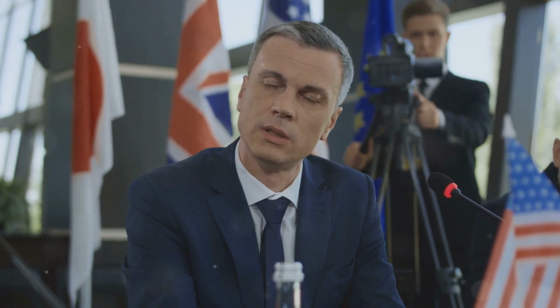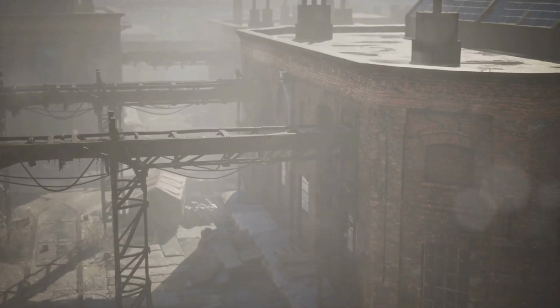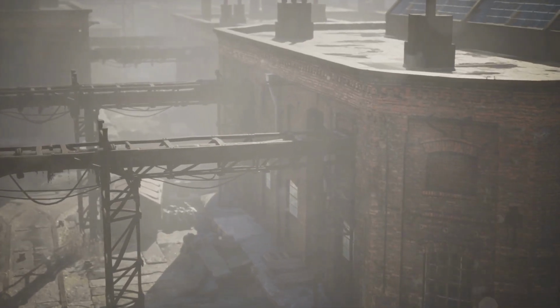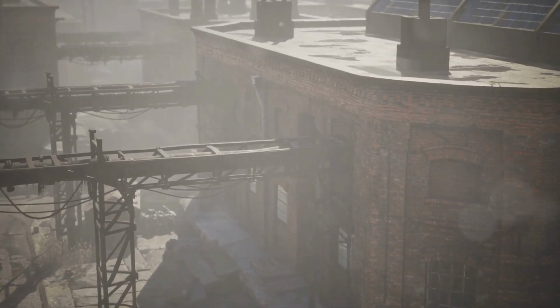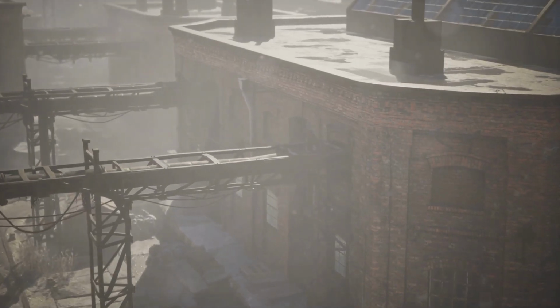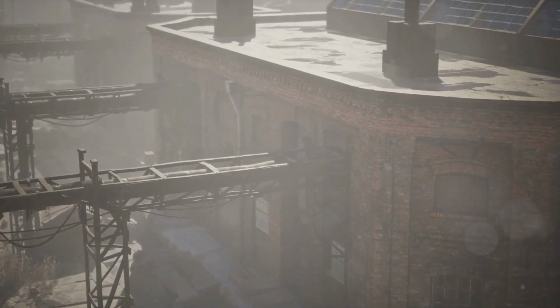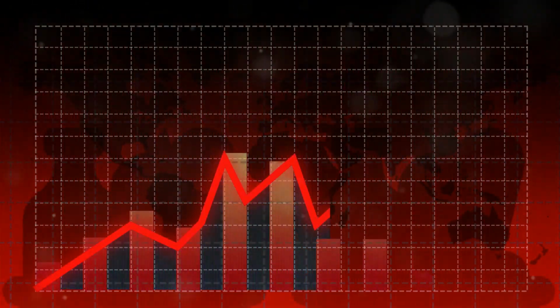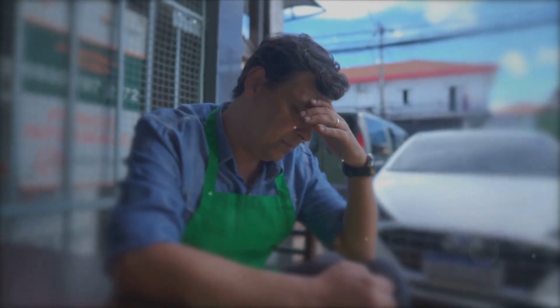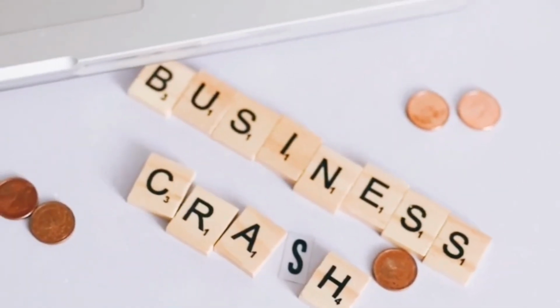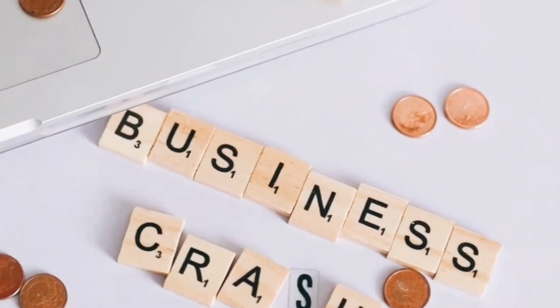One of the central tenets of Austrian economics is a deep skepticism about government intervention in the economy. Austrian economists argue that government policies, even when well-intentioned, often have unintended consequences that can distort markets and hinder economic growth. They point to price controls, regulations, and subsidies as examples of government interventions that can stifle innovation and entrepreneurship.